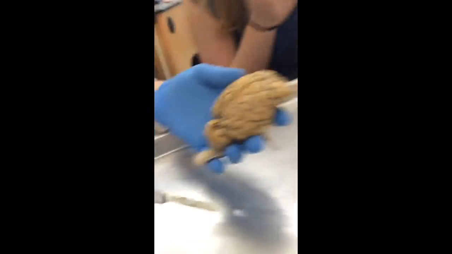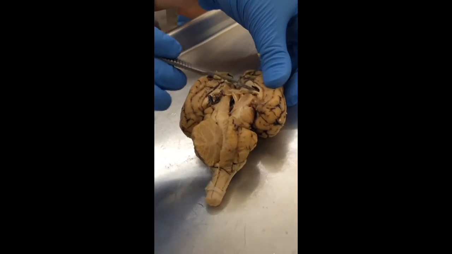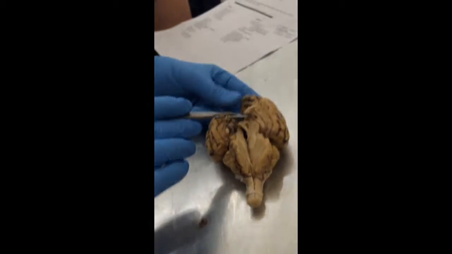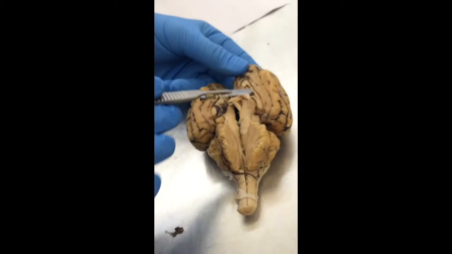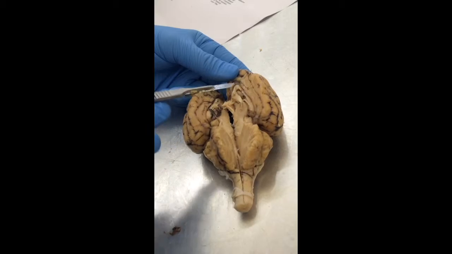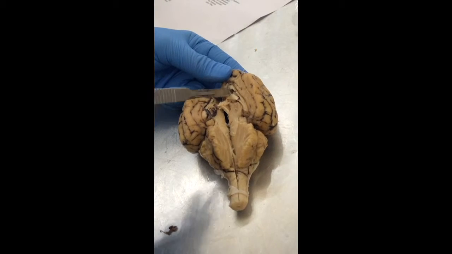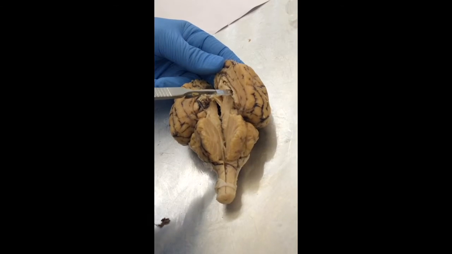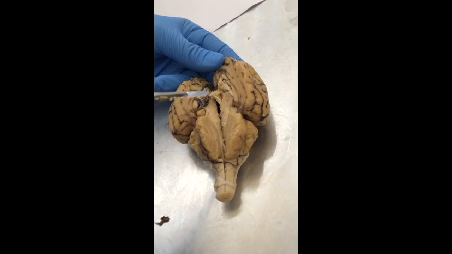Now let's open it up and look at it interiorly. Doesn't matter which side we go, we'll use this side. So this whole area here is the lateral ventricle. The roof is the callosum, anterior commissure, the body, and the posterior commissure. The front wall is the septum pellucidum. The floor is the fornix.